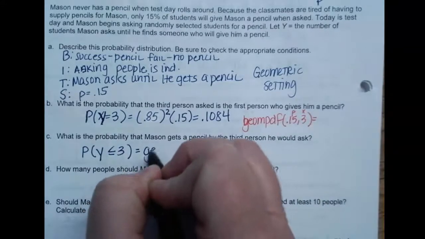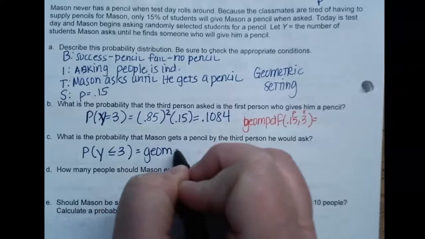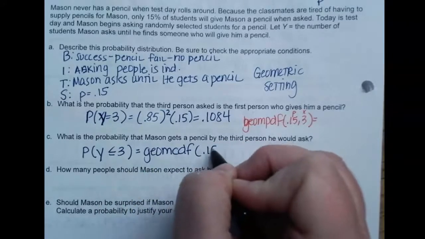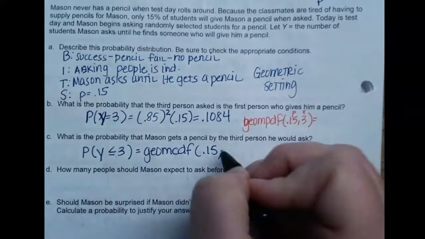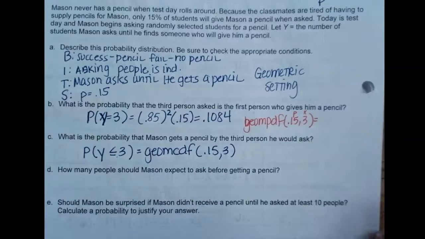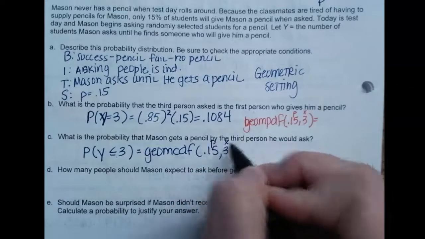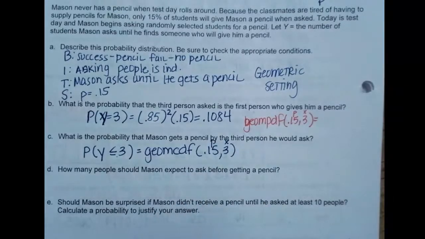So we're going to just go ahead and write it using the calculator talk. Geometric CDF, our probability is 0.15, and we're including the 3, so we're going to go to the 3. Okay, so that's your P, and that's your X, and let's see what we get.